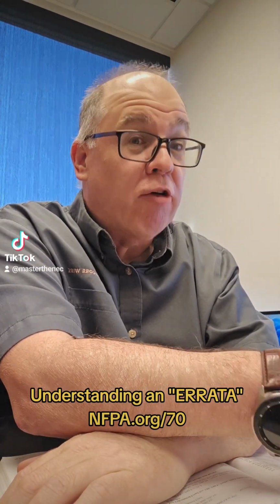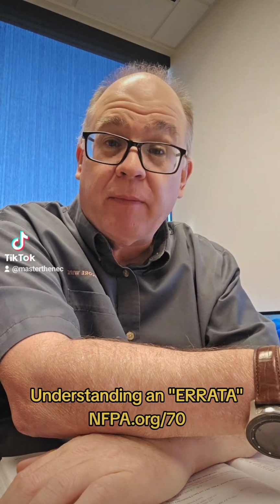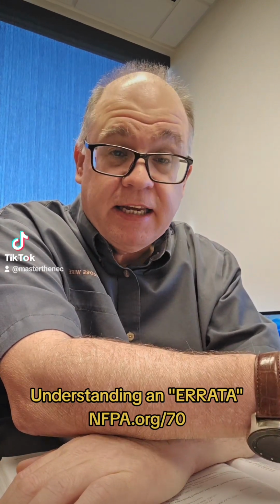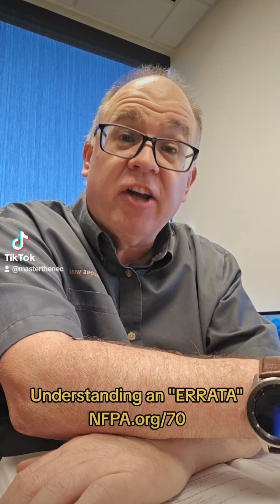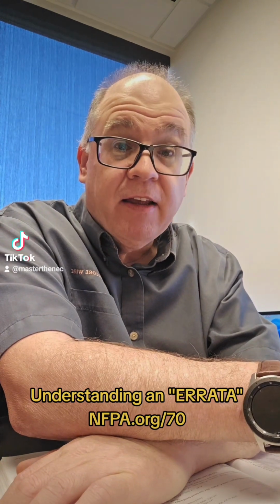And we're not talking about eradicating data. We're talking about errata, which is actually correcting something that may have been published incorrectly, or an omission in the NEC. And NFPA catches it and puts out what's called an errata. So an errata is basically fixing something that was incorrect within the NEC.